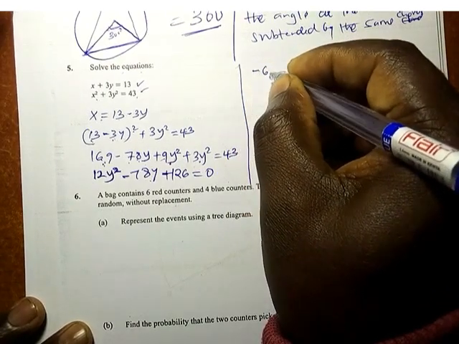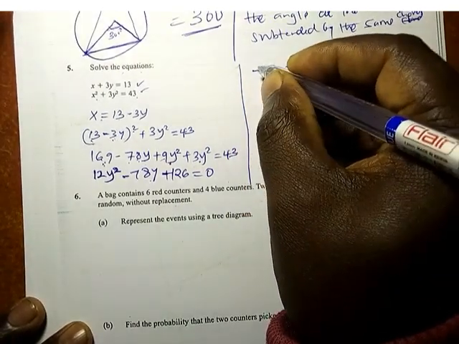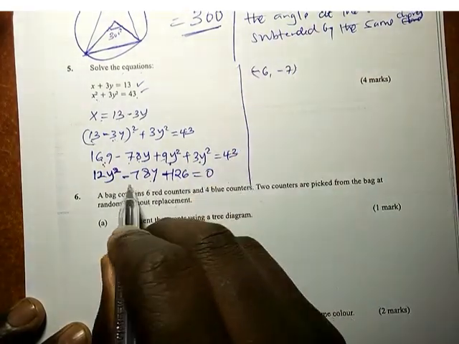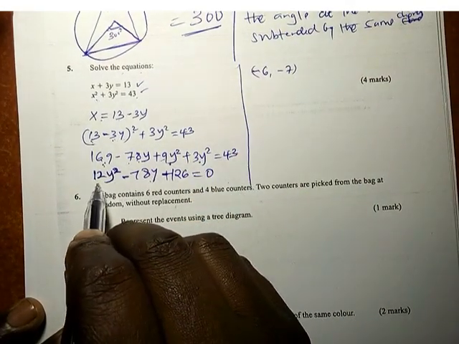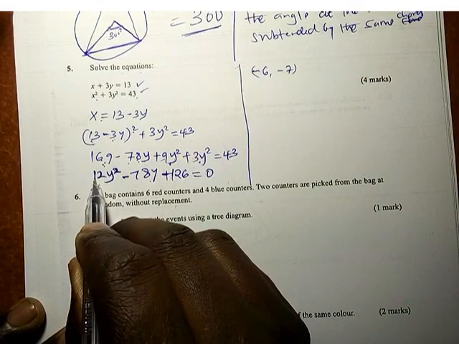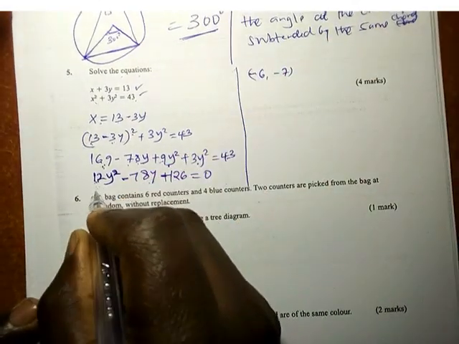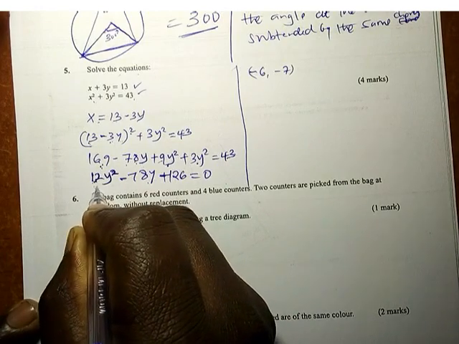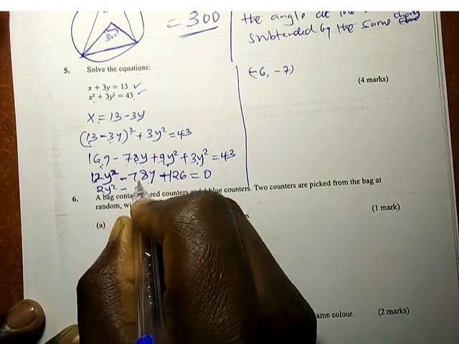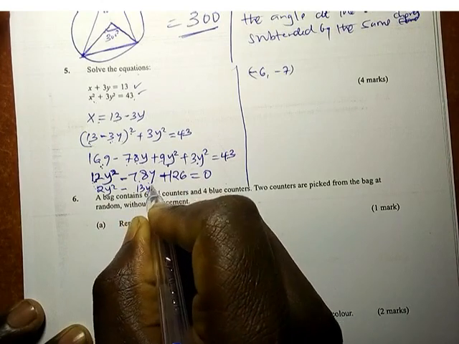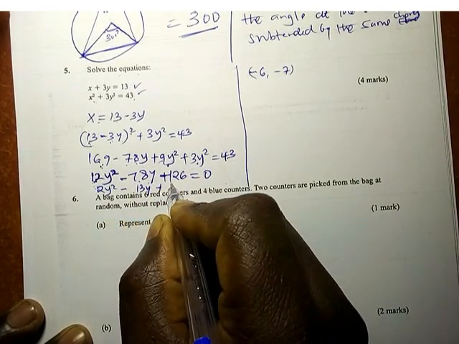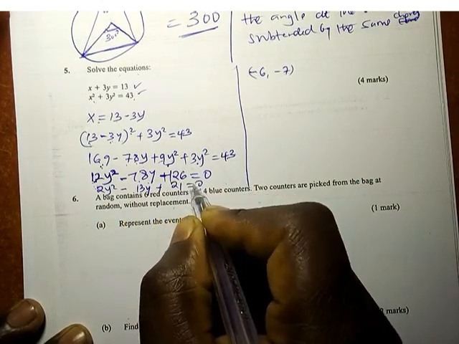The numbers are negative 6 and negative 7. So we need to simplify this. You divide by 12, which gives 2y square minus 13y plus 21 equal to 0.